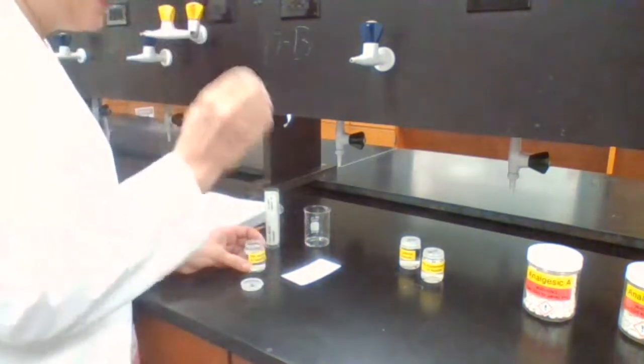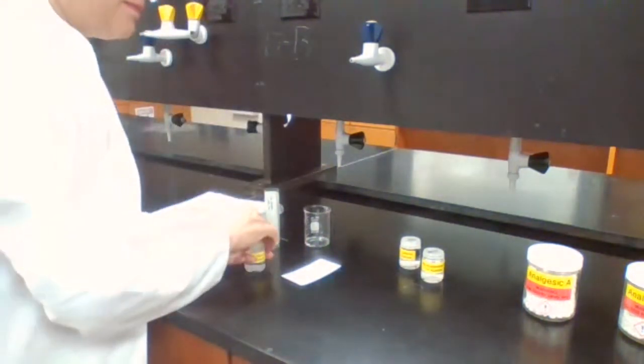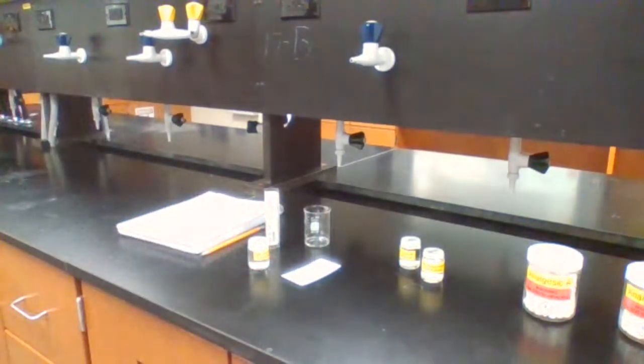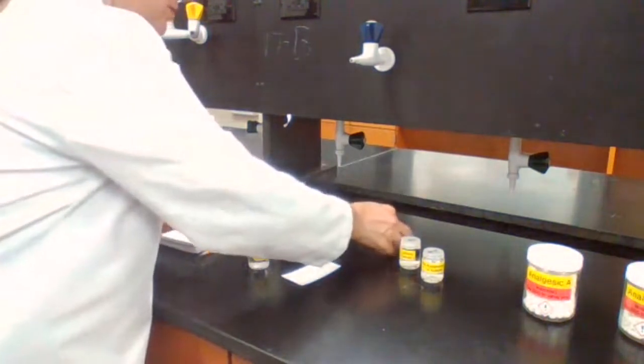I cannot use this capillary tube anymore because I cannot mix it with any other solution.